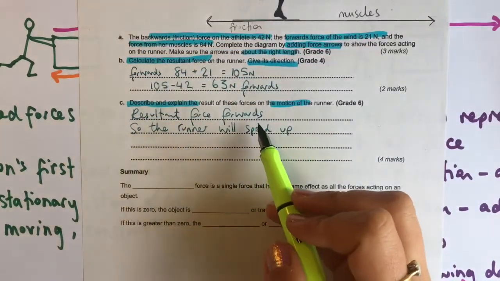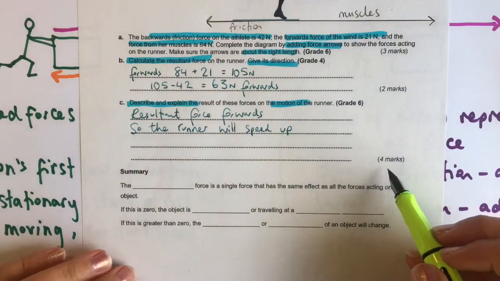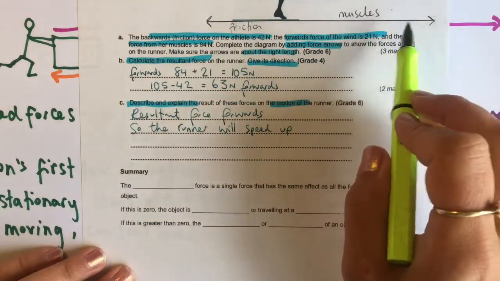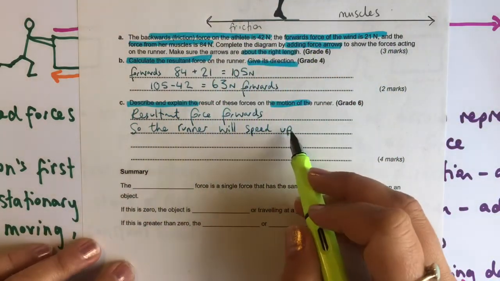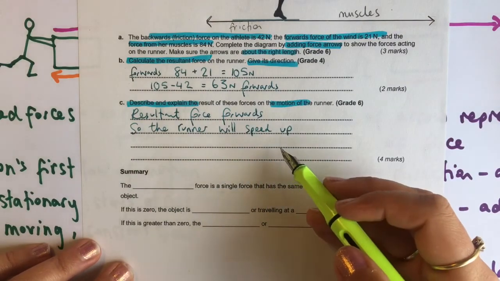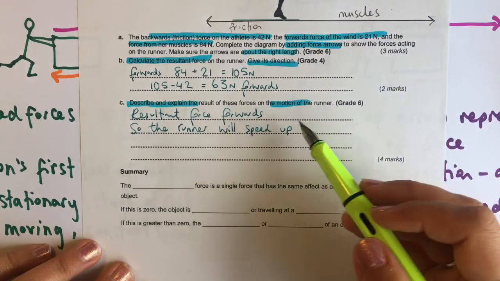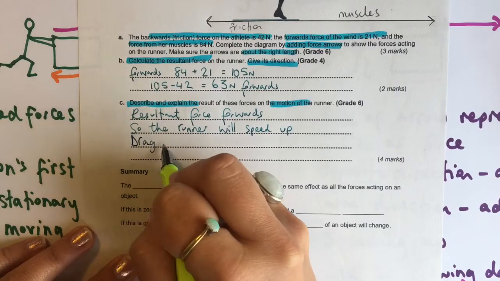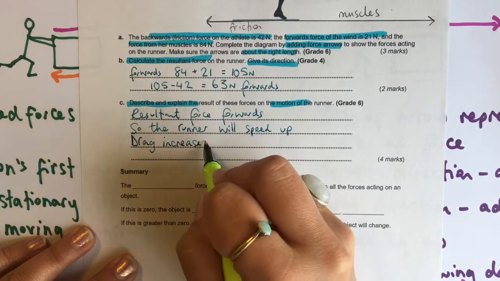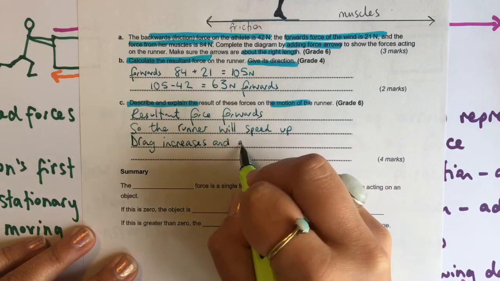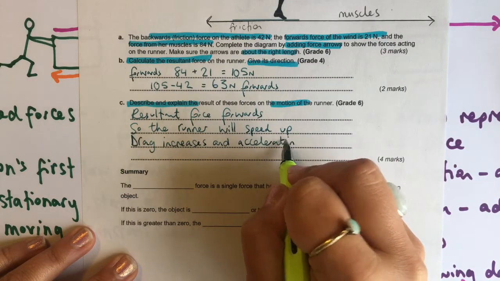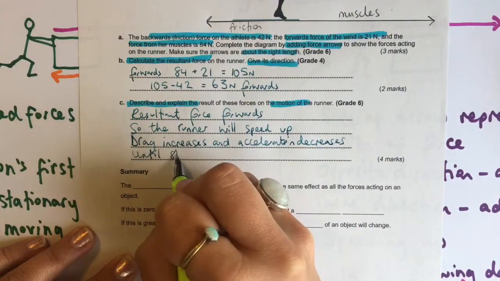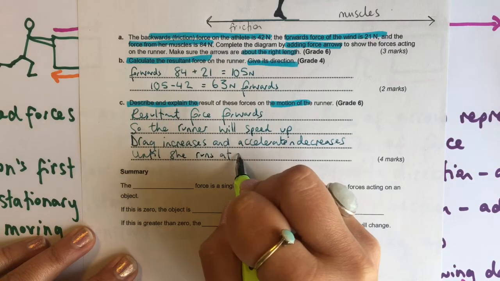So these are the basic parts, but for 4 marks we need to add a bit more detail. There will be a resultant force forwards, because we've just worked that out, and she is going to speed up, but she's not going to be able to speed up forever. The more the speed increases, then the drag increases as well. So drag increases, and so that means that the acceleration is going to decrease until she runs at a constant speed.